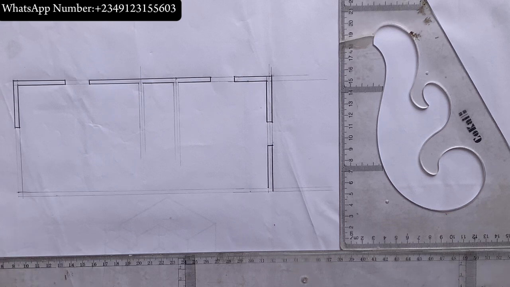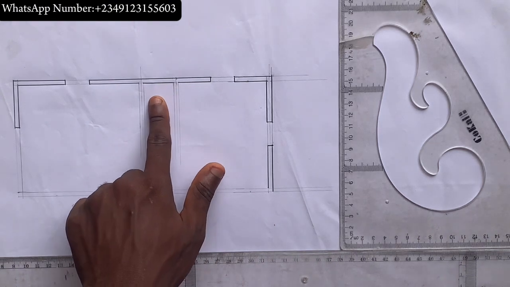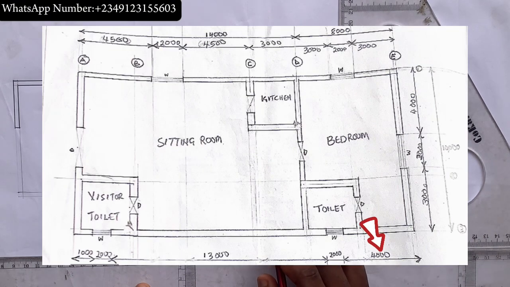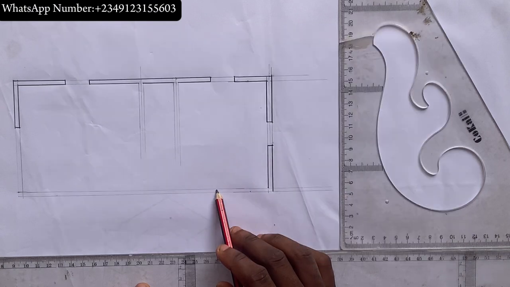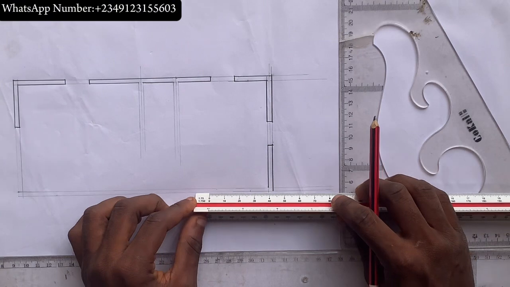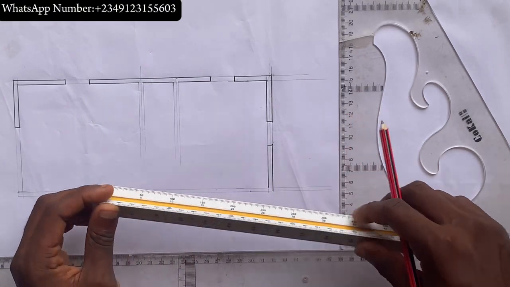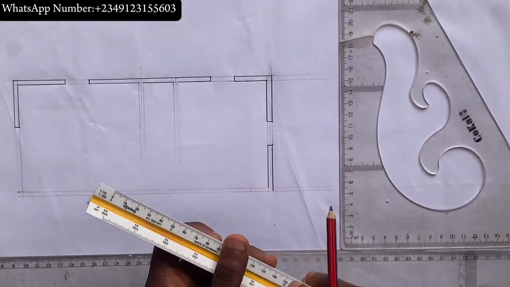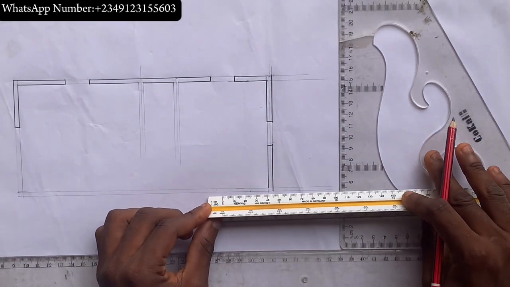Next task now is that if I observe closely, I'll try to get out the kitchen here. But before then, let's proceed with something. Observe that there's a distance of 4,000, right? So I'll take my meter rule, 1:10. So I have 1:10. That's a 4,000.